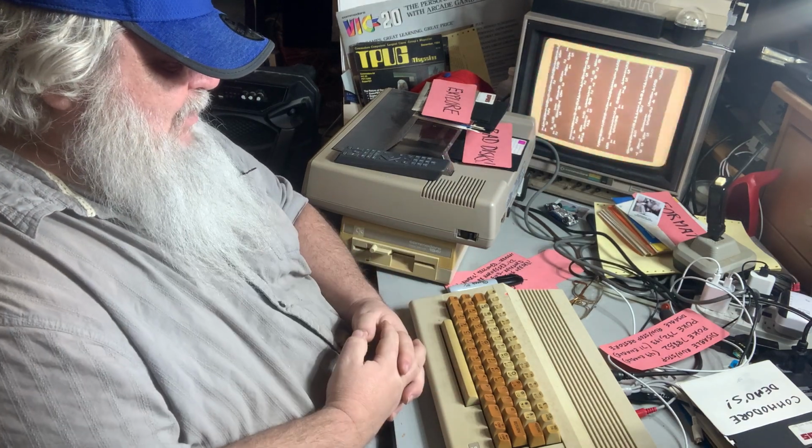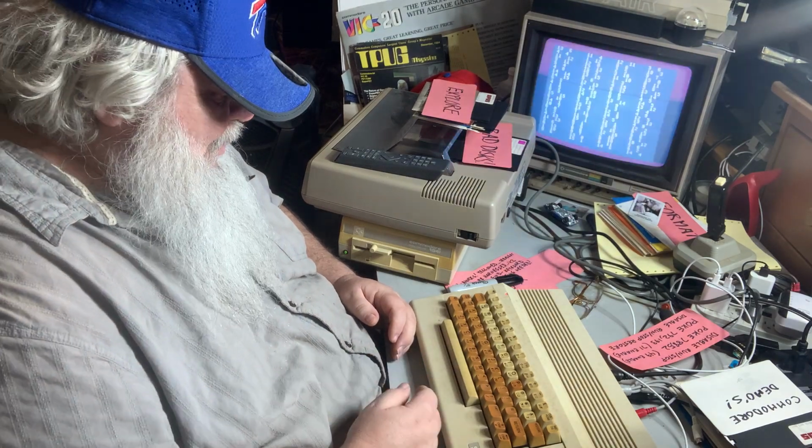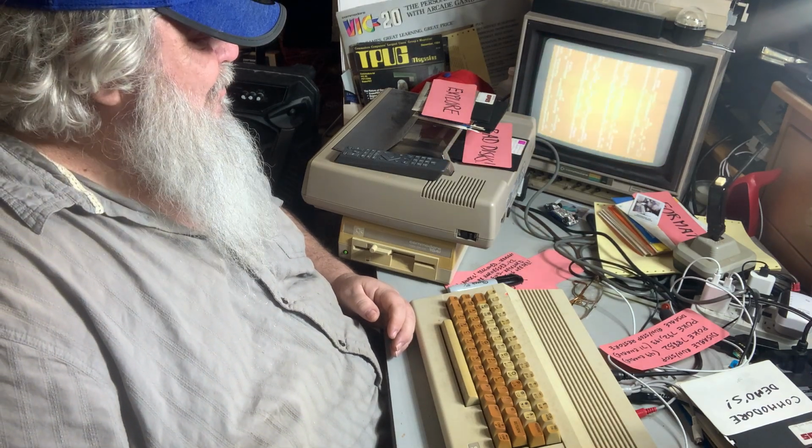Anyway, we're here in the TV room working on a 64 that really hasn't been tested, but it seems just fine. Horribly yellowed keys. But the warranty sticker is intact. It is untouched. I have no idea what kind of board's in here. No clue. So, we'll see what else we can find. We'll see what else we can do.